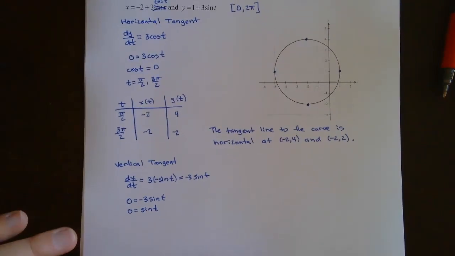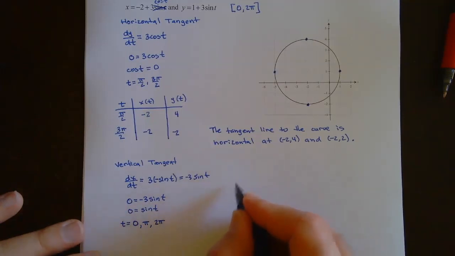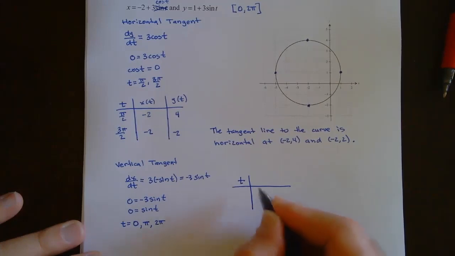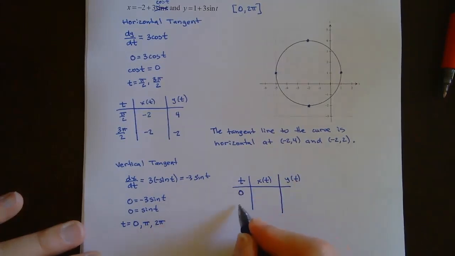And when is the sine ratio going to be 0? Well, it's going to be 0 at 0, and at pi, and at 2 pi. All right, so now we've got to figure these out. Then we're going to make a little table. I'm going to leave a little room because we're going to write our answer right here. So let's make a table, and we have x of t, and we have y of t, when t equals 0, when t equals pi, and when t equals 2 pi.